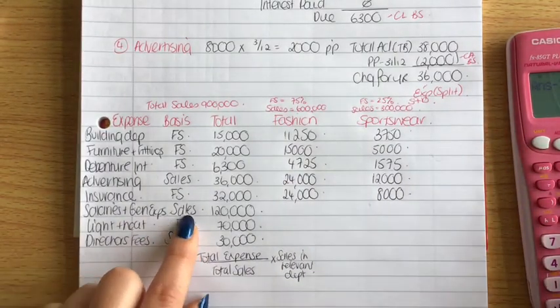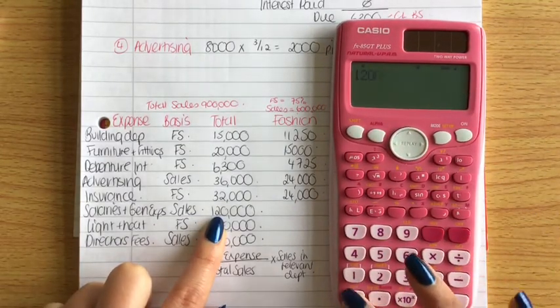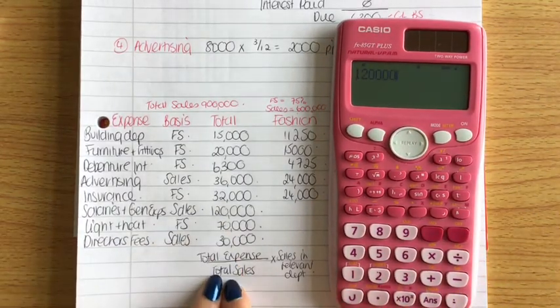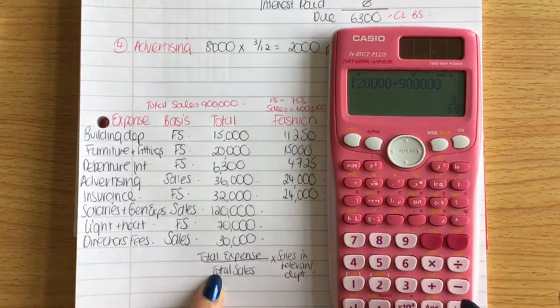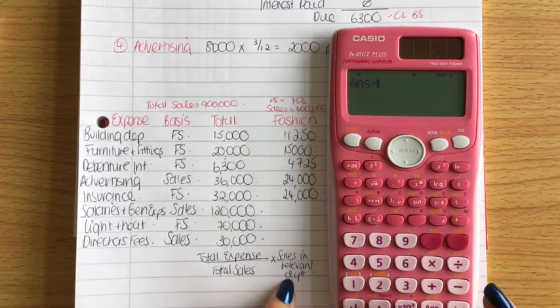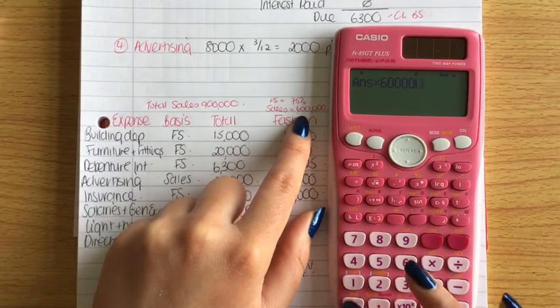Salaries and general expenses is divided out by sales. So 120 is my total expense divided by my total sales, which is 900,000, equals, I'm multiplying that by my sales in the relevant department, which is 600,000 in the fashion.